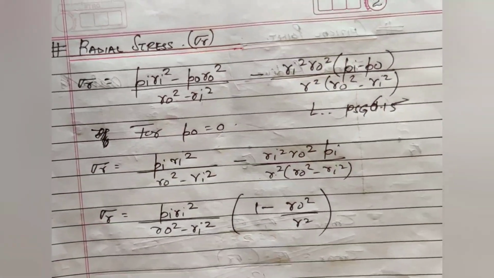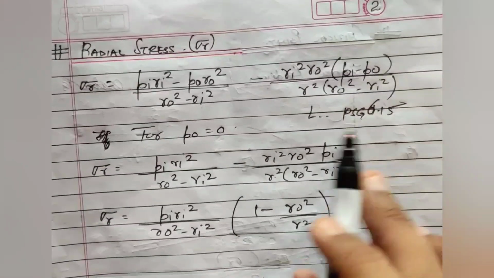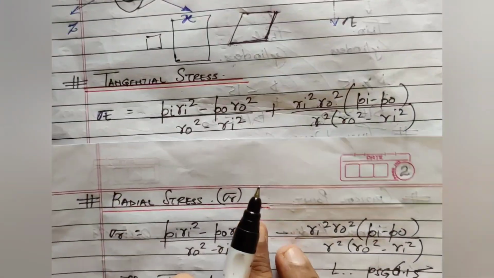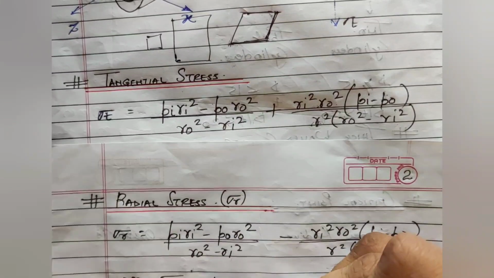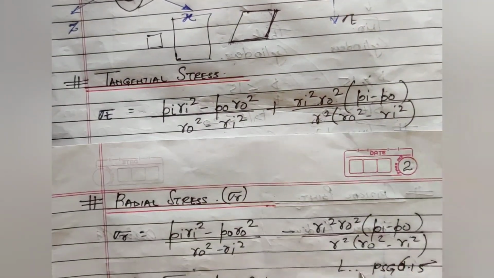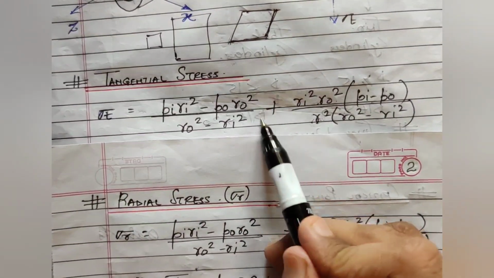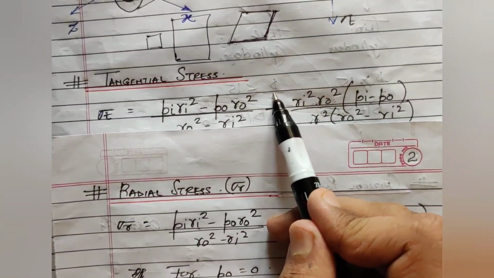So the radial stress is this equation which is mentioned on page 6.15. Now again, if you observe the two equations for your tangential stress and radial stress, this term and this term are the same. Both these two terms are the same. Here also these terms are the same. The difference is in the positive and negative sign. So here there is a negative sign, and here there is a positive sign.